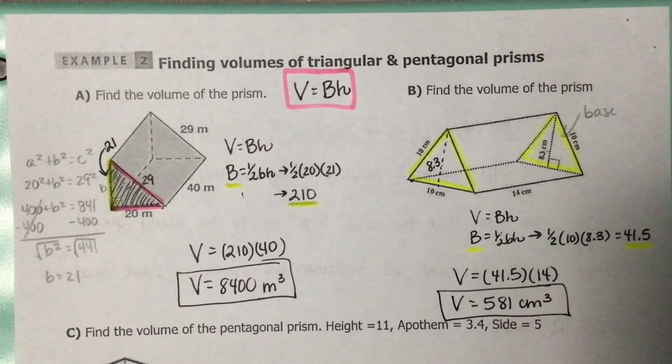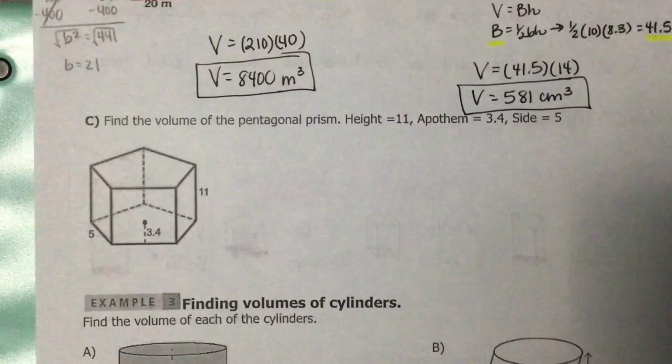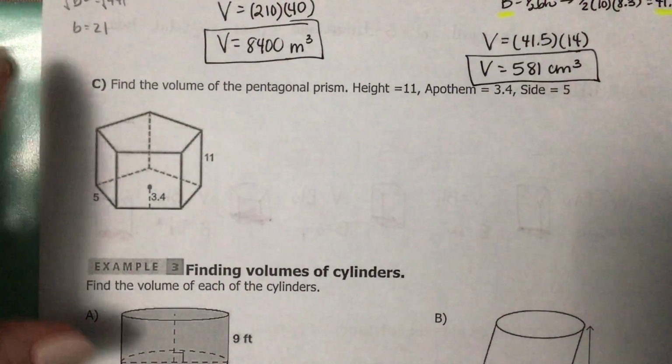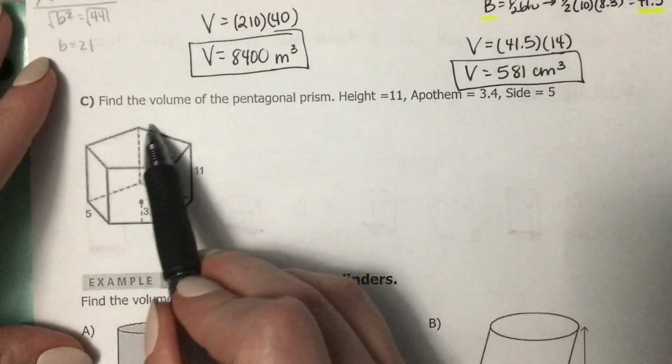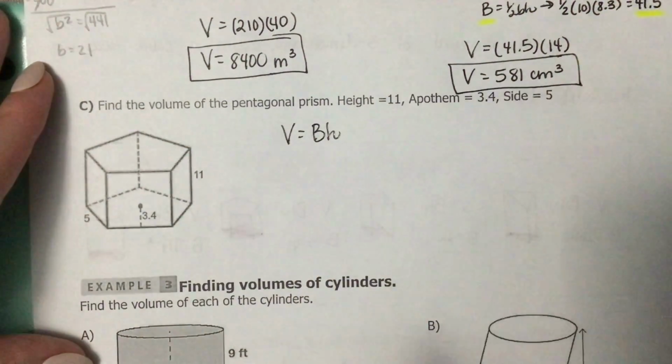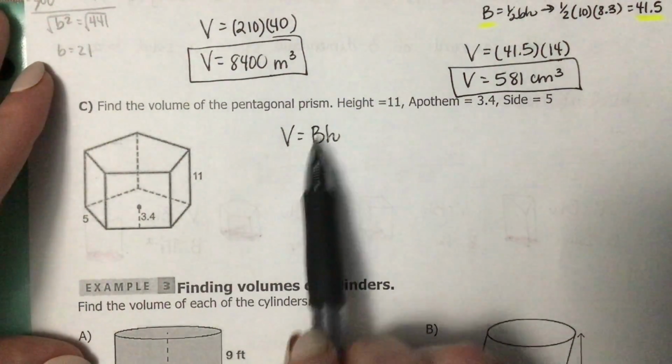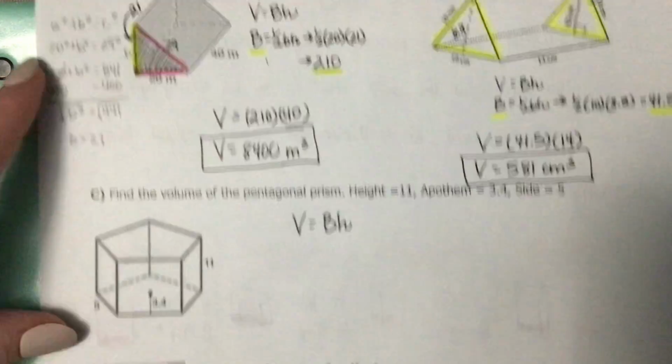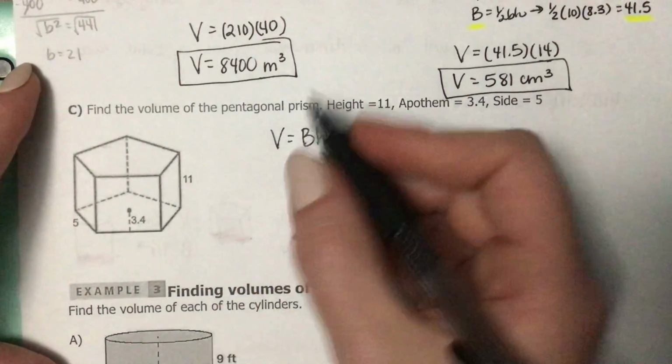So here, it's very, very similar to rectangular. It's just the base of the prism is a different shape. Next, we have a prism that is pentagonal, meaning it's got 5 sides. So we're still using the basic base times height, but the base is not a triangle like it was up here. So we're gonna have to use a different formula for that.